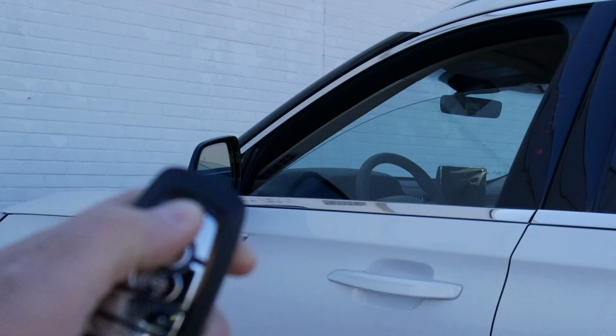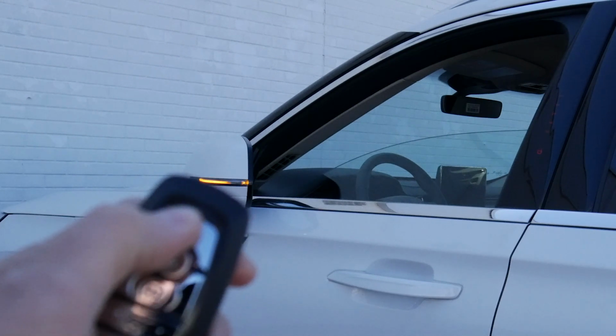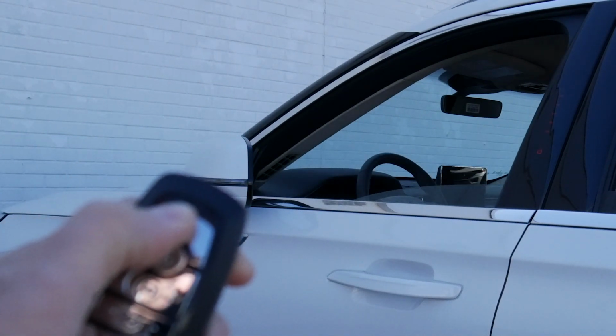As you can see there, down they go. We can press the lock button part way in order to stop it. And then same idea, we can press the unlock button again twice in order to resume that window down. So you can see there, down they go.